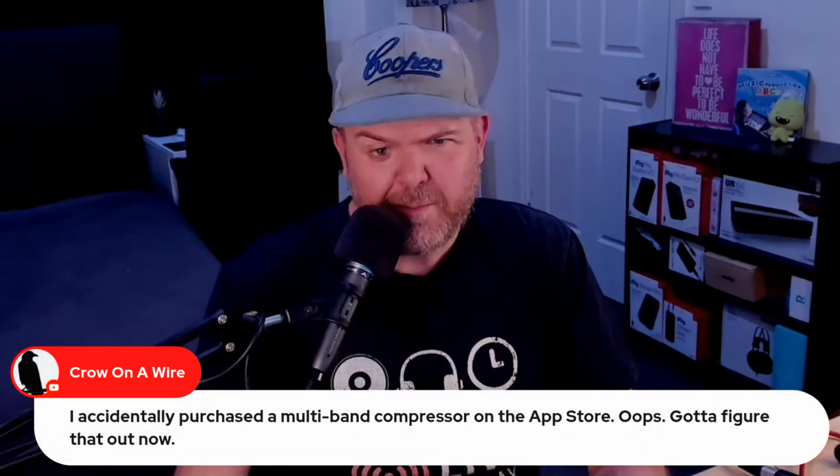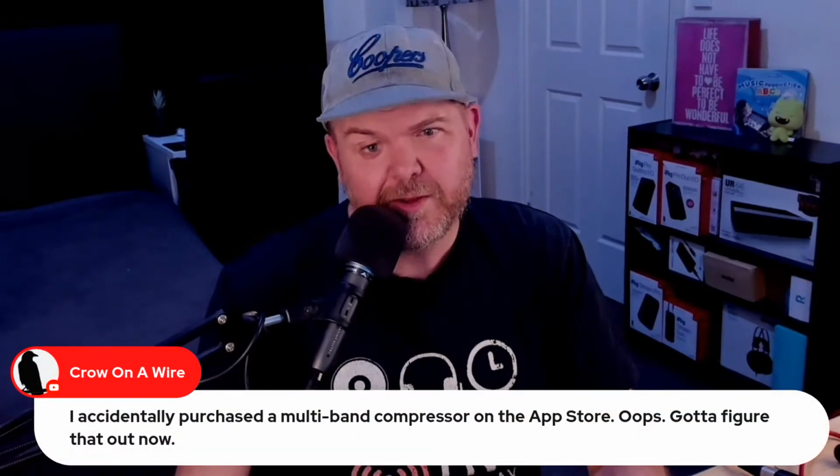I accidentally purchased a multi-band compressor on the App Store. Oops, got to figure that out now. Wow, yeah, multi-band compression. Maybe that's a topic for another day because, yeah, that is different again. In its simplest form, though, if you know what a compressor is and you know what EQ is, you know what a multi-band compressor is because all you're talking about is compressing but doing different compression at different EQ levels.